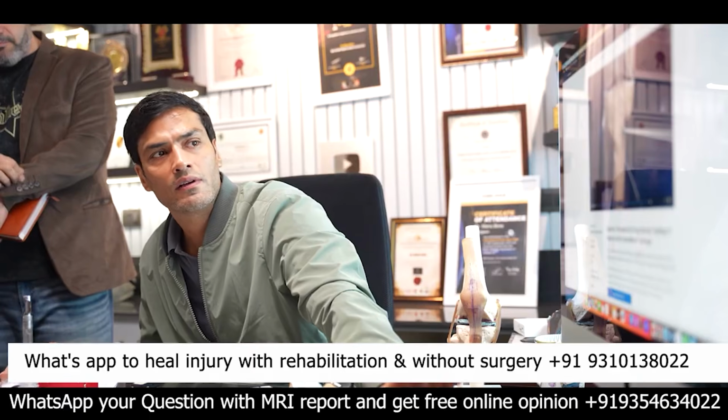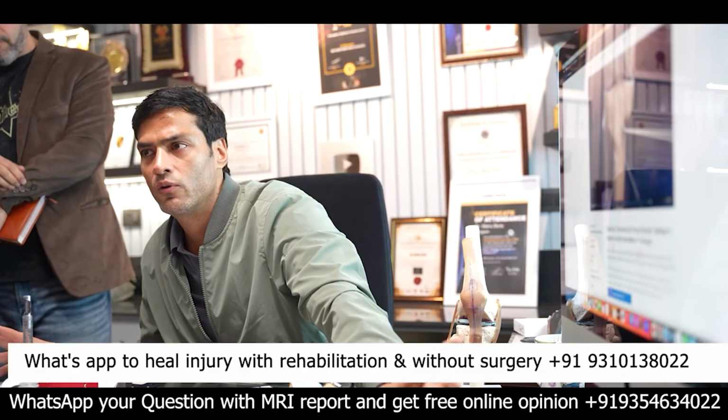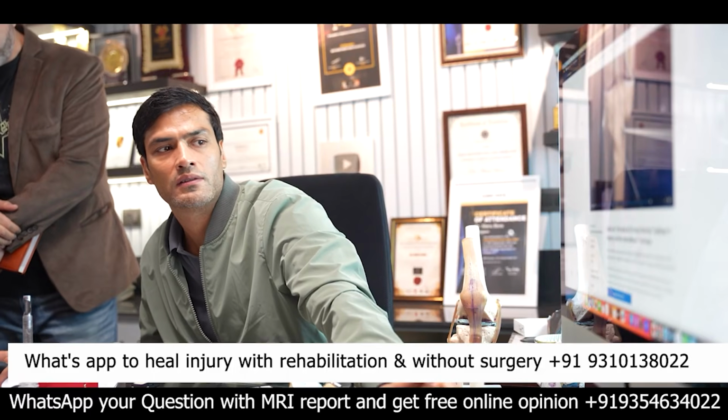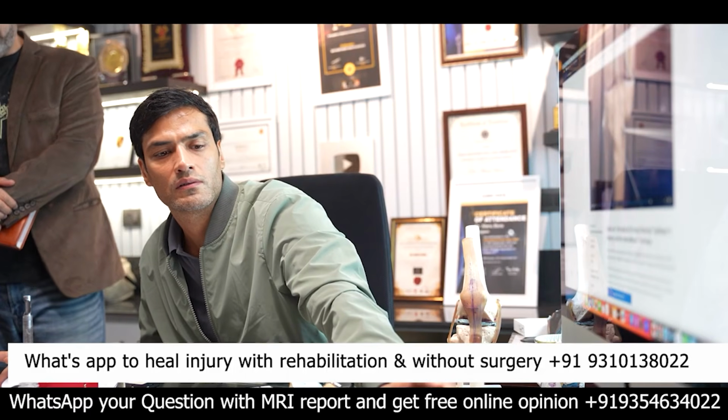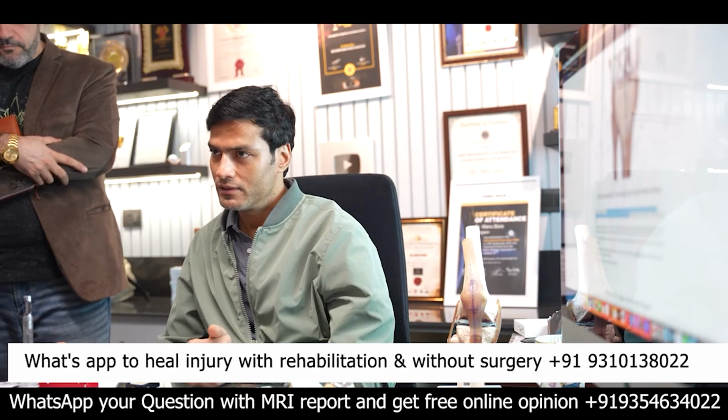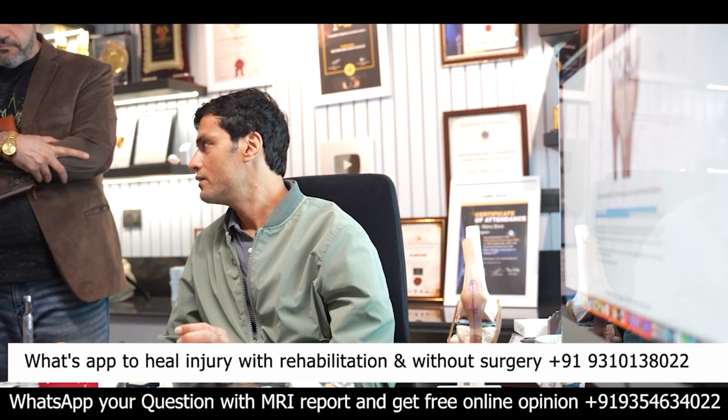This internal brace is around 15 years old, not new. I have been doing this since I started doing internal brace in 2000. So the rehabilitation will be fast, and there is also a reduction in re-injury.